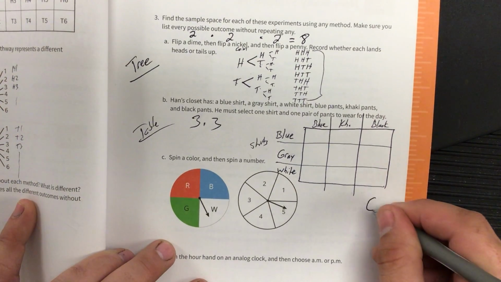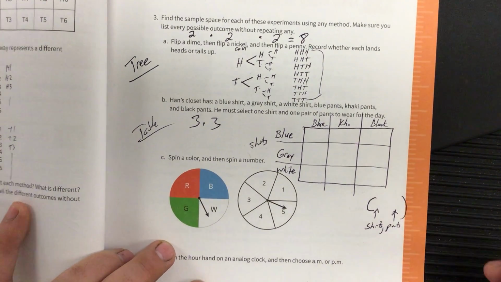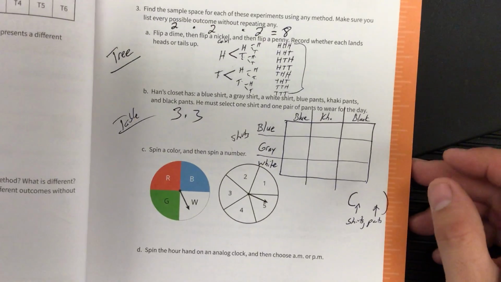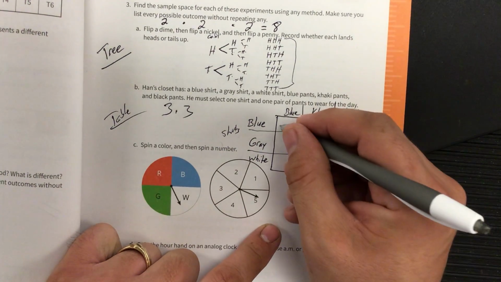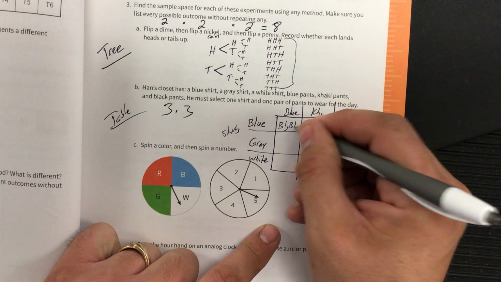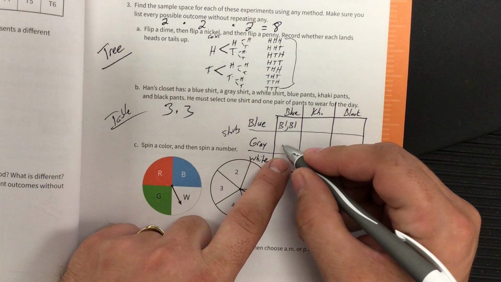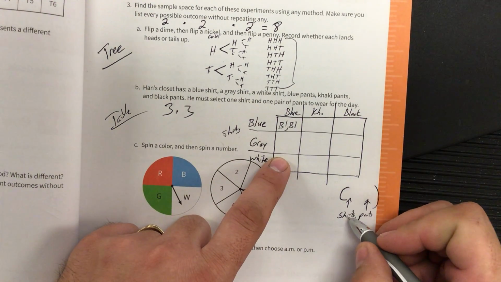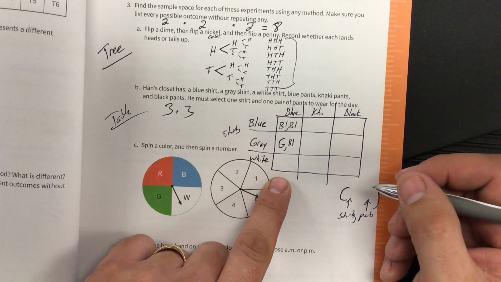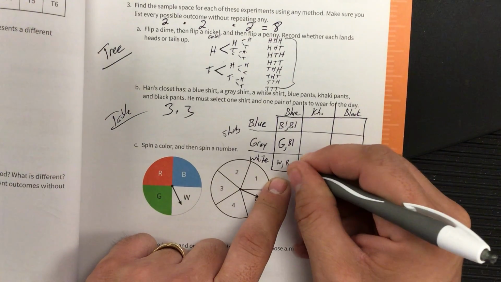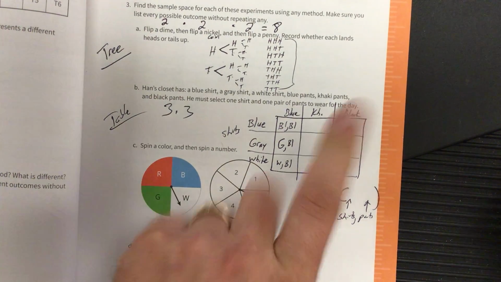And I'm just going to make a little note here. The first letter is going to be shirts. Second letter will be pants. And then I won't have to write them all out. I can just abbreviate. All right, so what's this one going to be? Blue, blue. This one? Blue, gray. Nope, I said shirts was first. Oh, gray, blue. And white, blue. So blue shirt, blue pants, gray shirt, blue pants, and white shirt, blue pants.